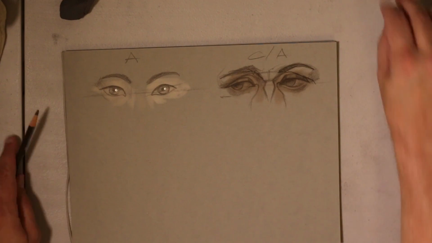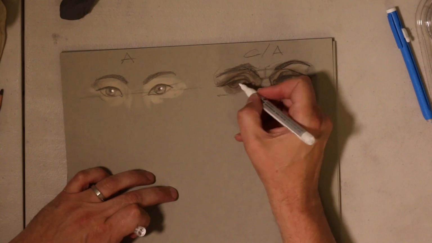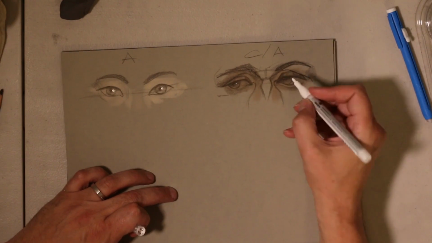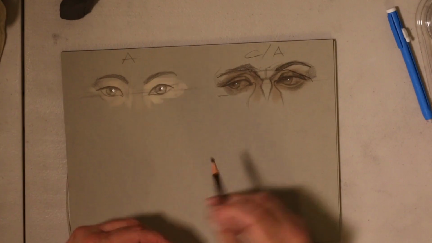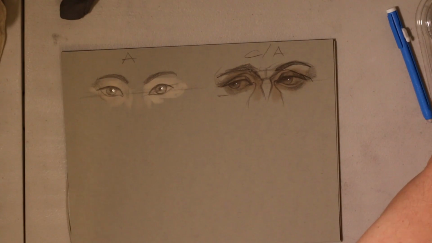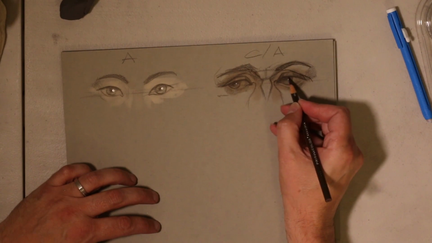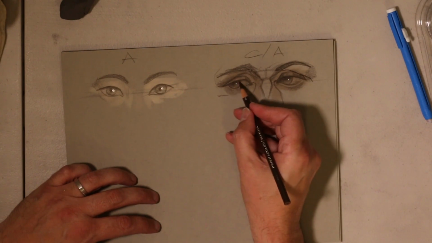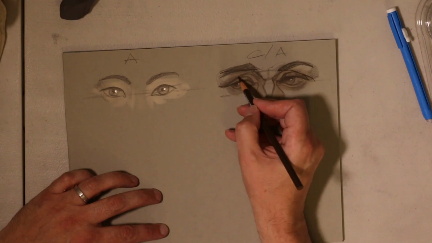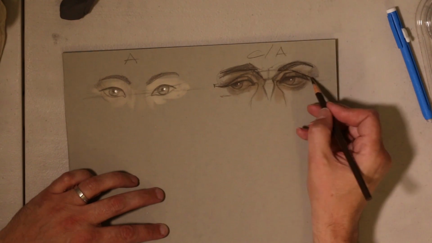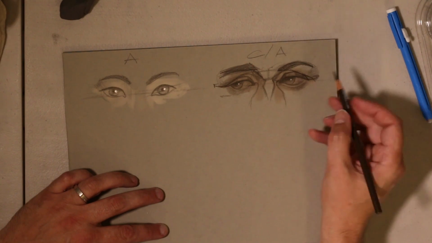Okay, so let me pop in a highlight here. You don't need much. You don't need a lot of detail. You don't need a lot of pupil. Just show the general impression. So I'm going to go out this way, swing it out.